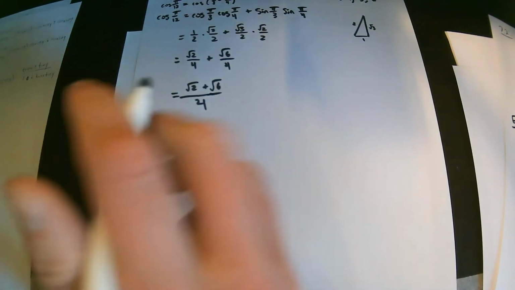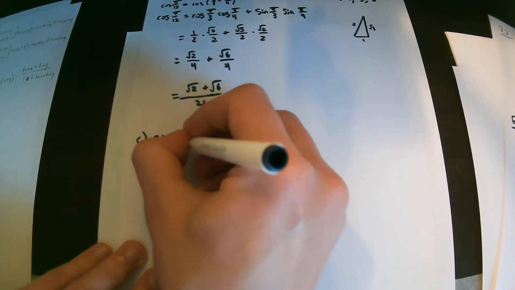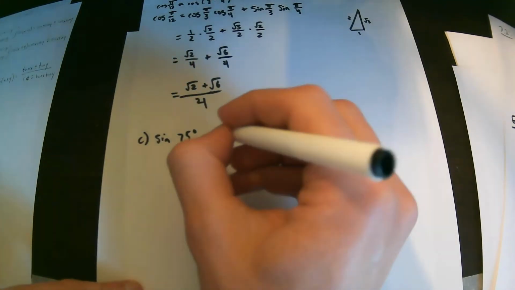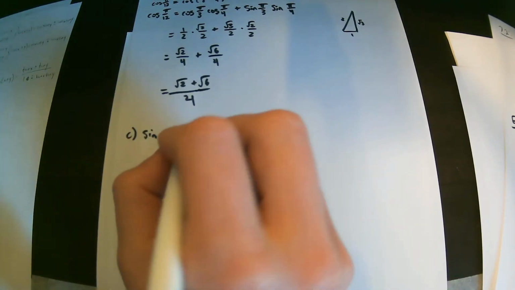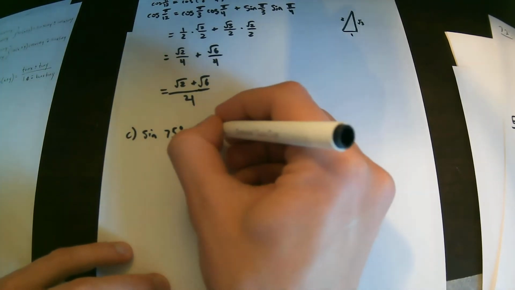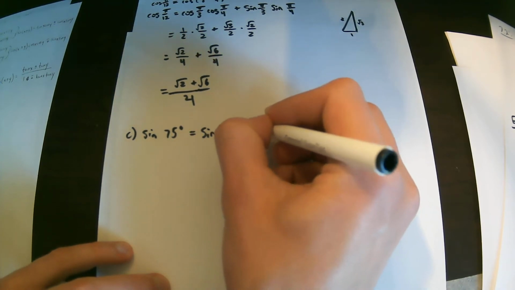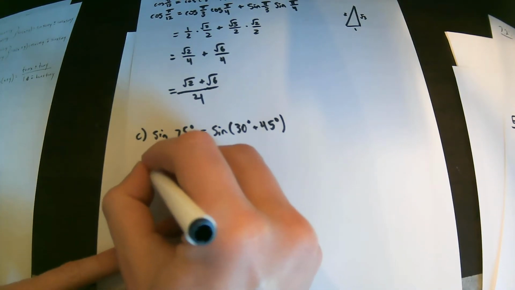Alright, next one. Sine of 75 degrees. Well, I can write 75 the same way that I wrote it before, as 30 plus 45. So I'm going to say that this is the same as sine of 30 degrees plus 45 degrees.